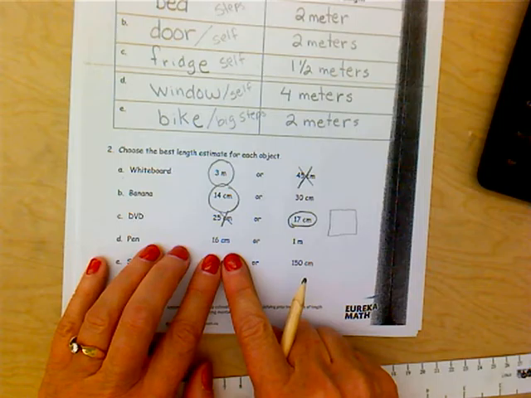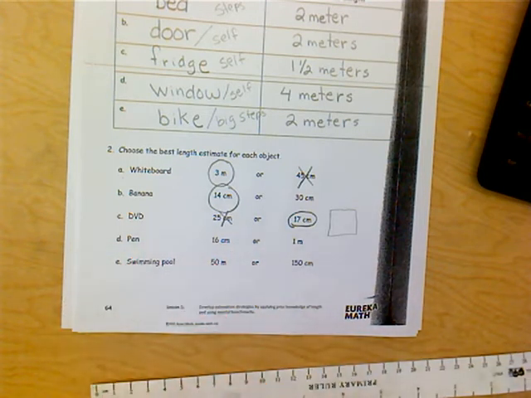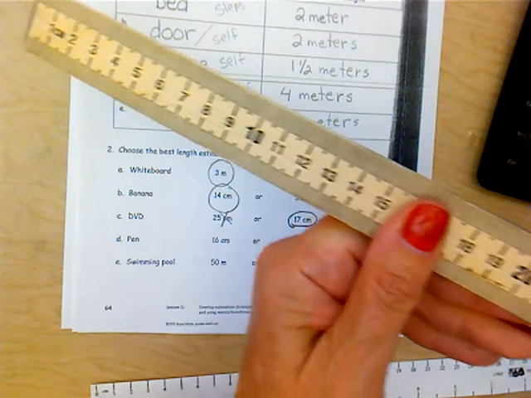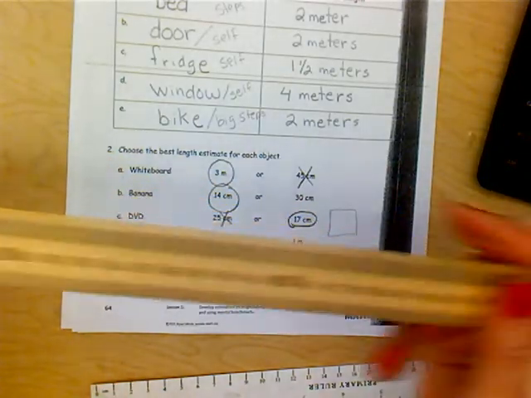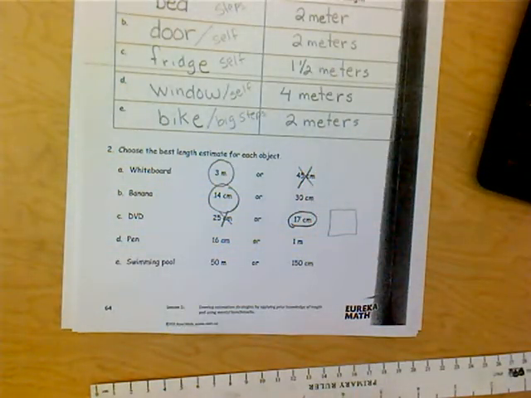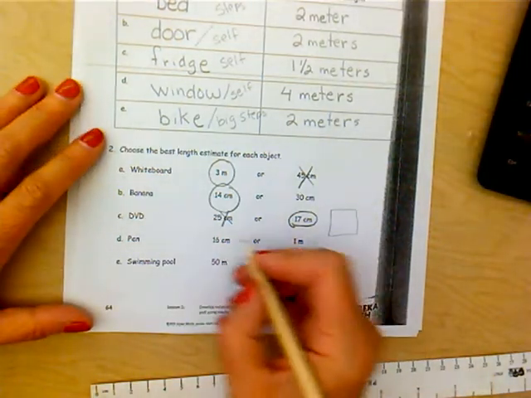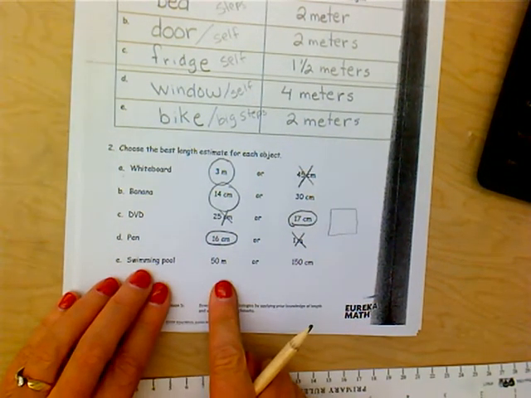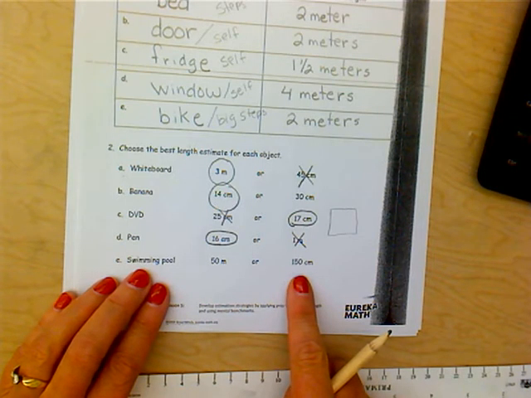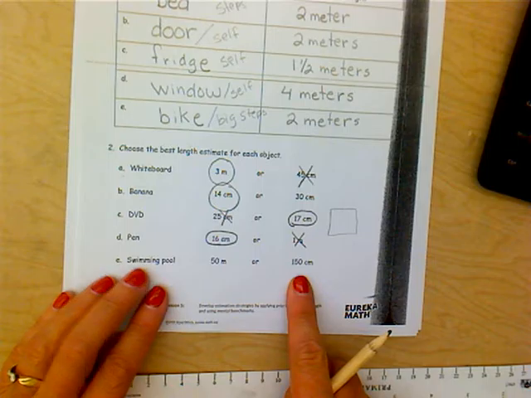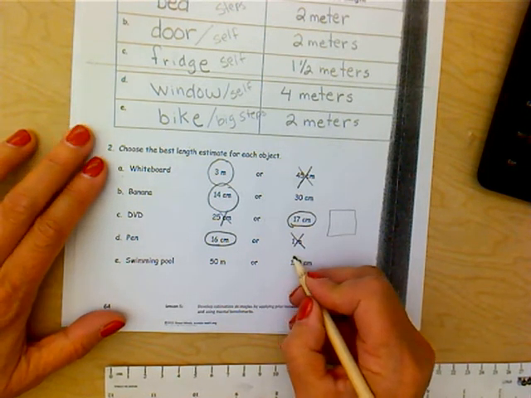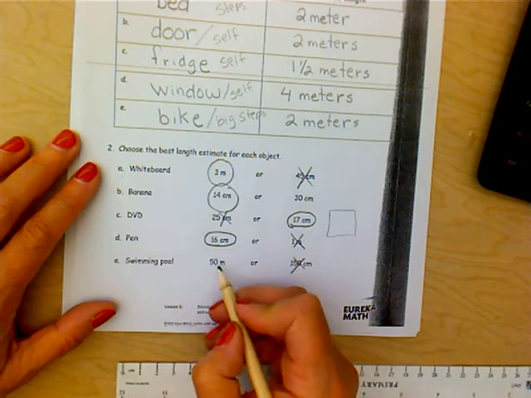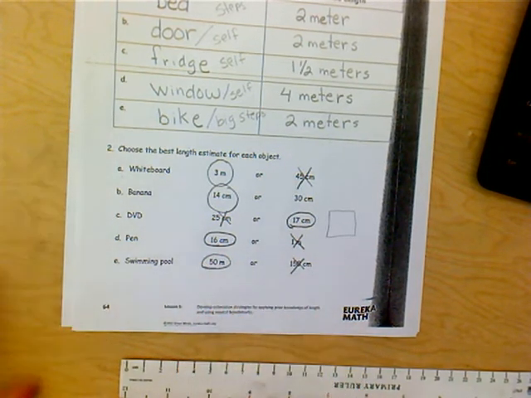A pen, 16 centimeters, or is it reasonable that it would be one of these really long ones? It's 100 centimeters. Well, that's not reasonable at all. Not even close to being reasonable. So I would never say this, but I definitely would say that. And a swimming pool? Well, if you had a swimming pool that was 150 centimeters, wow, that's not very big. That's not even as tall as, some of you might be 150 centimeters, but that's not very big. So 50 meters would be a much better estimate for how big a swimming pool would be.